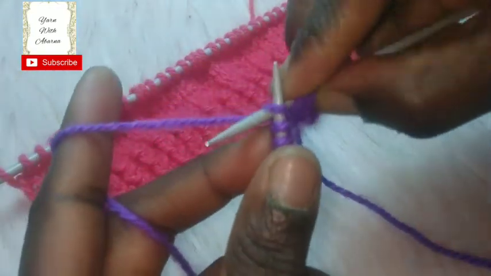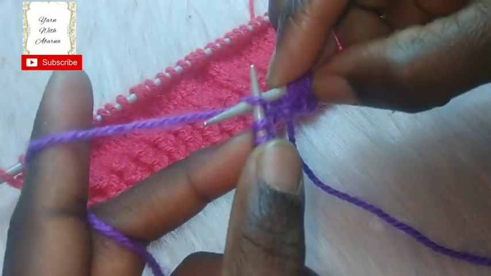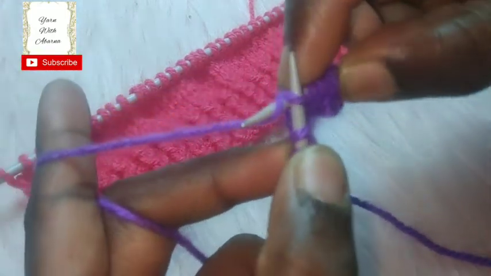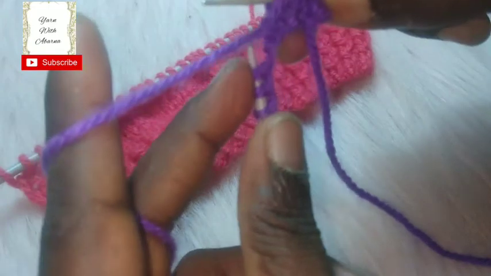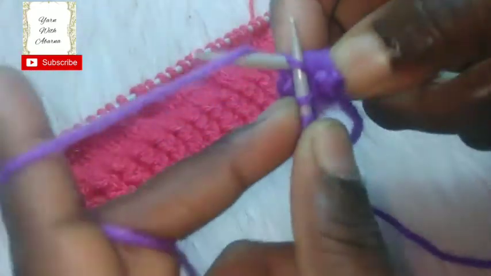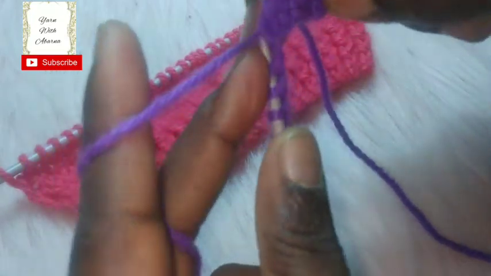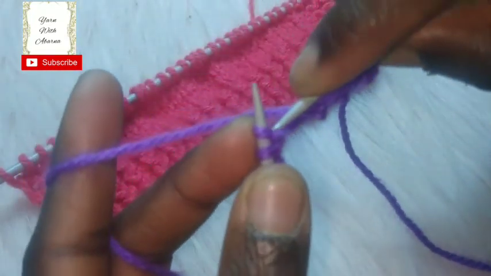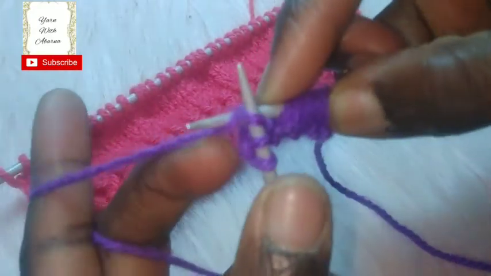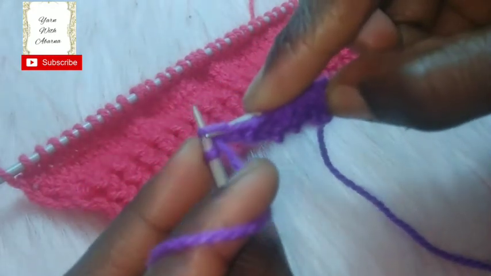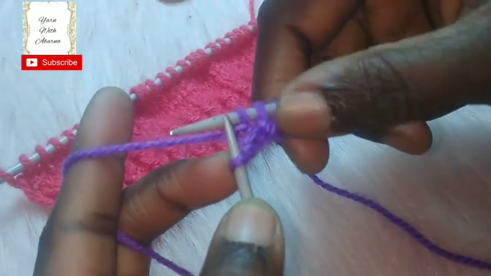Into this back loop I am going to make a knit stitch, but I don't wrap the yarn this way. I am going to wrap the yarn like this and make a knit stitch. Continue this pattern for this round. You can see. I simply make one knit stitch, one purl stitch. Purl as normal, but we are going to make the knit stitch different.